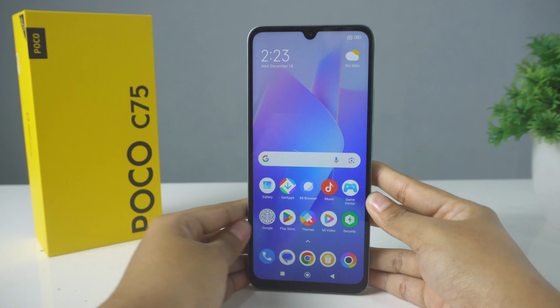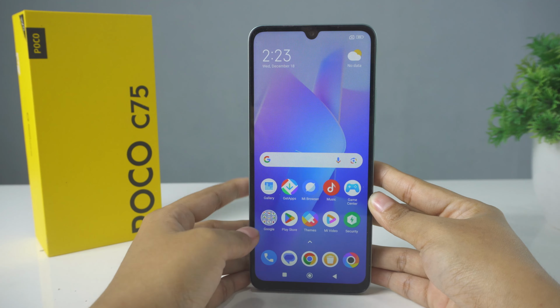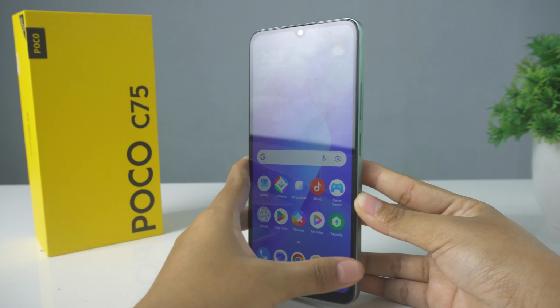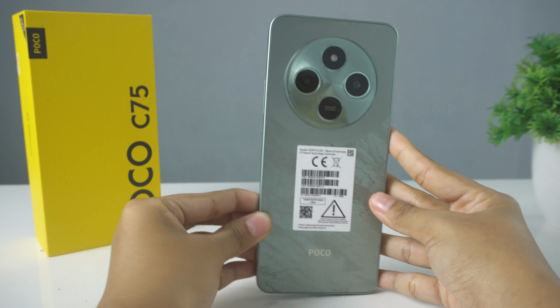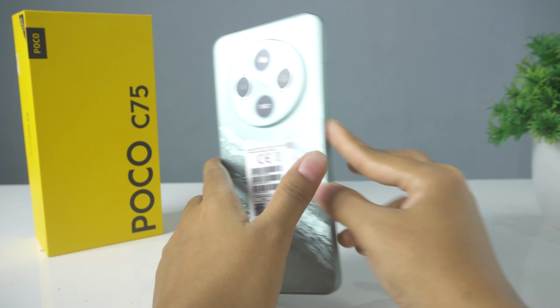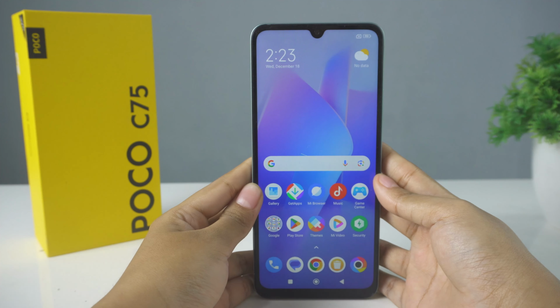I'm Vira. In this video, I will show you how to change or set the DPI on your Poco C75. Okay, let's get right into the tutorial.